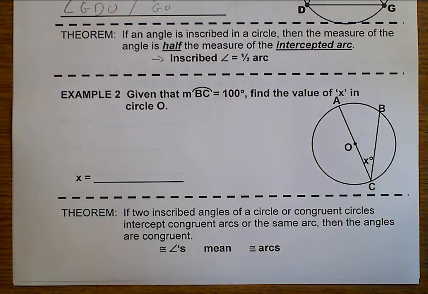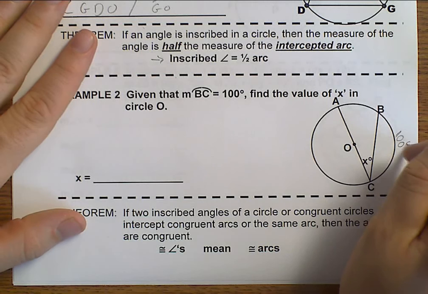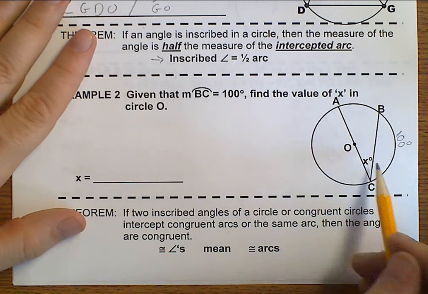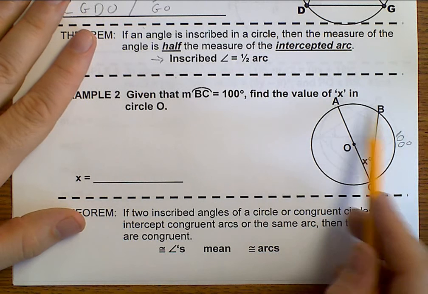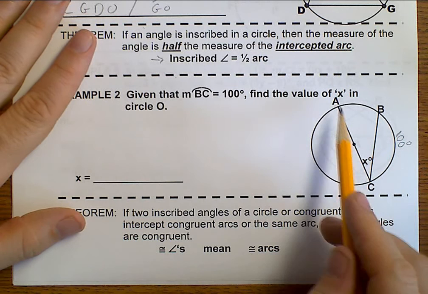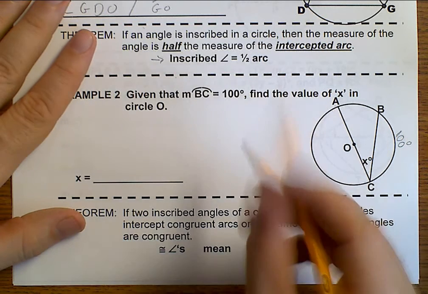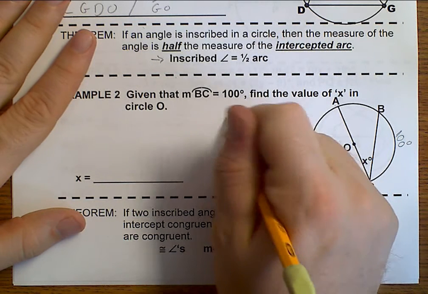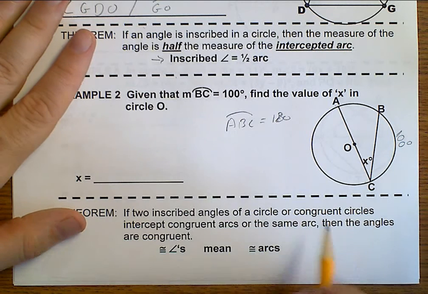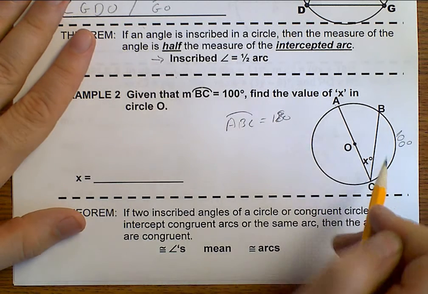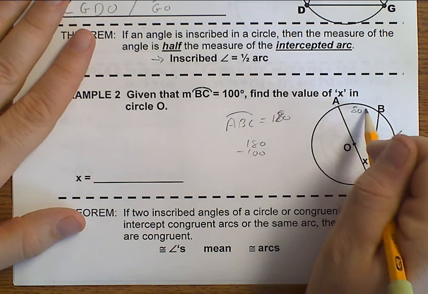So, we're given that BC is 100 degrees, and we want to find out what X is. Well, looking at this, I need to find some kind of relationship between this arc and this arc. I know that this is a diameter, so that means that the arc ABC is a semicircle at 180 degrees. Well, if BC is 100, I do 180 minus 100, and I get that this is 80 degrees.